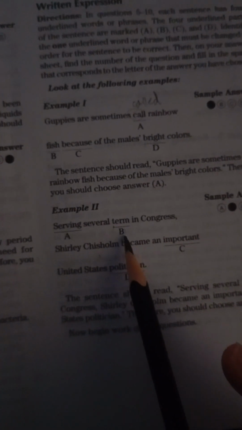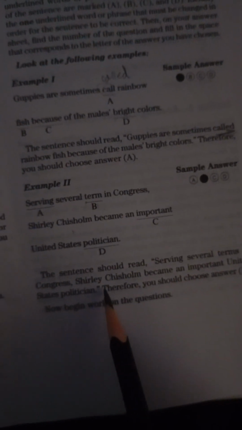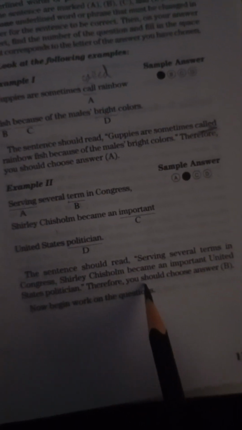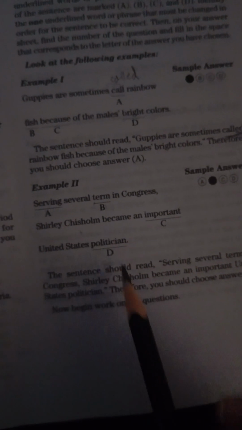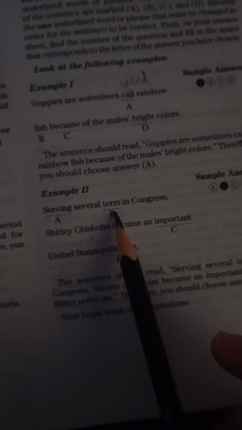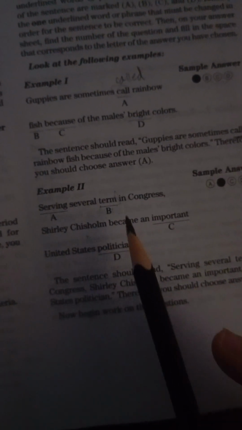Several times should be, no? Several terms in Congress, Shirley became an important United States politician. Therefore, you should answer, what term? Several terms. Oh, there's the S missing in here. Terms.